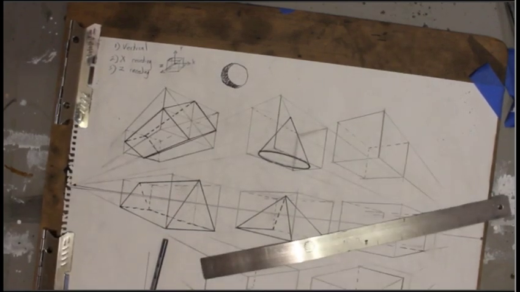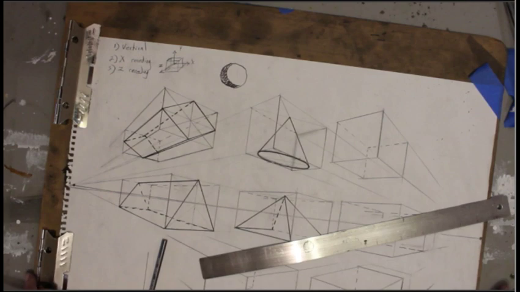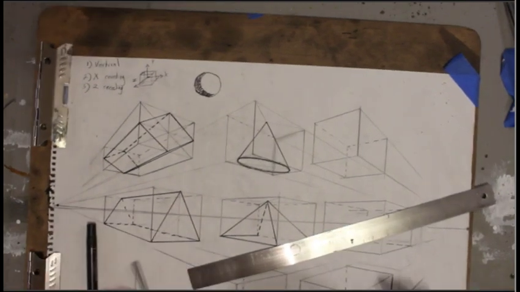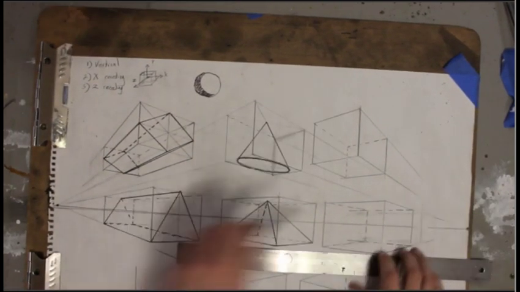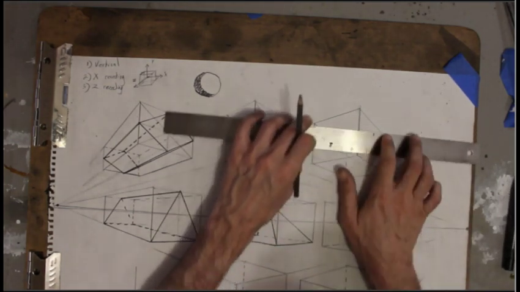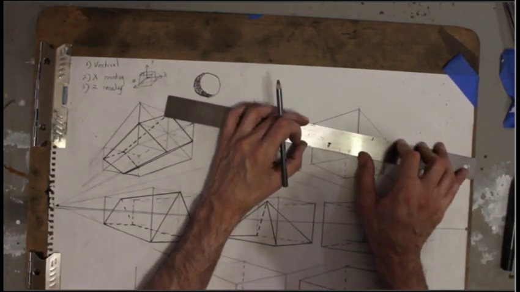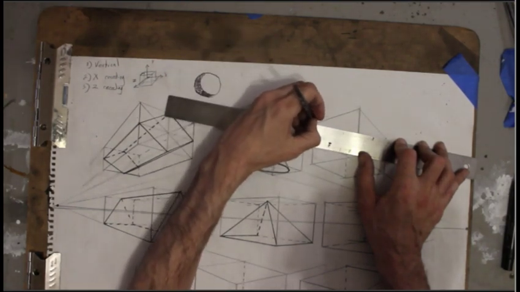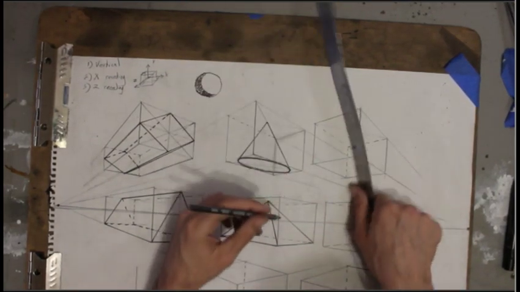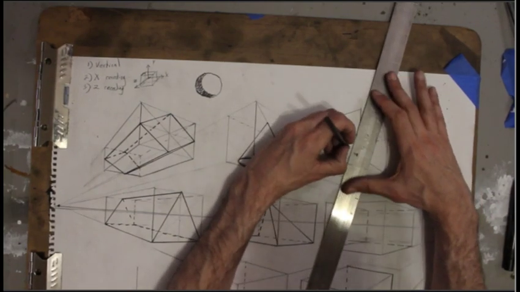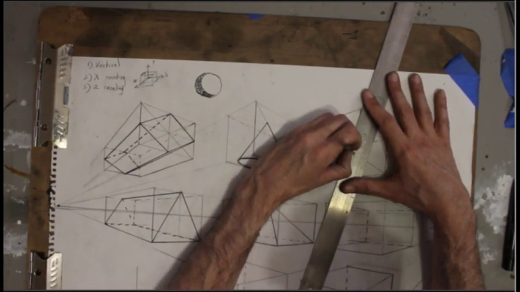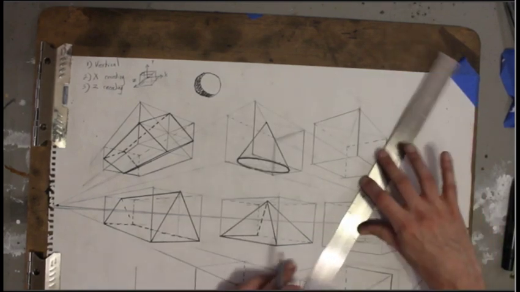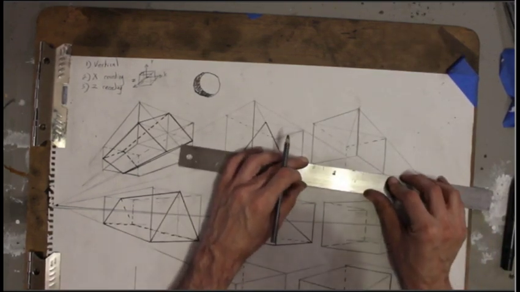There. Now let's do our cylinder up here. So again, we want to completely X out our planes and then completely draw out the cardinal edges on both the top and the bottom.